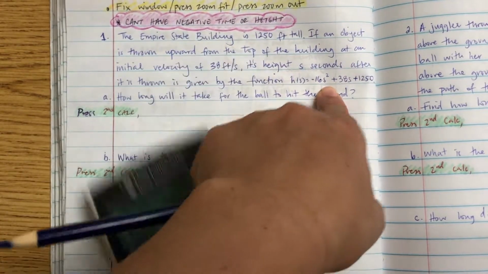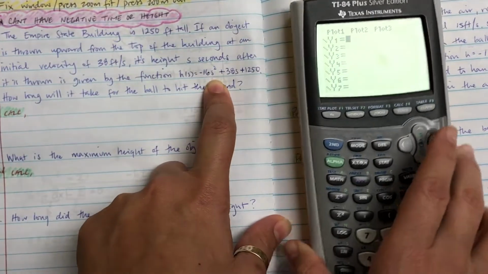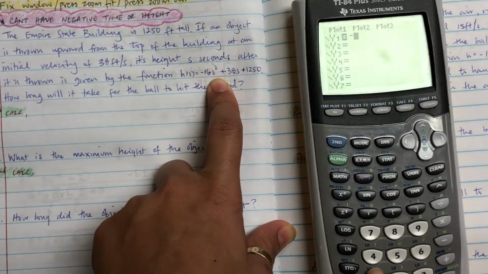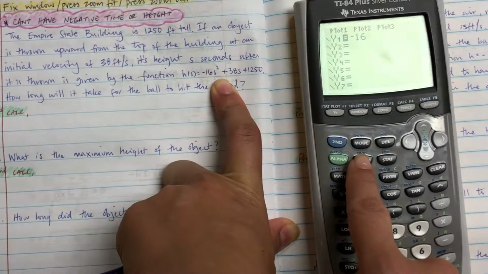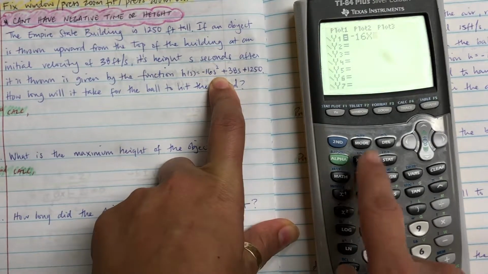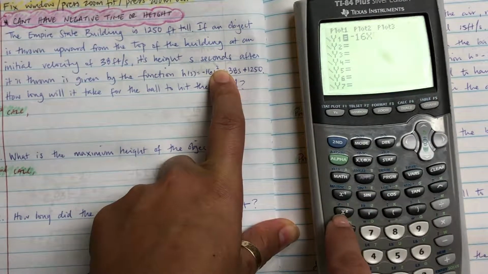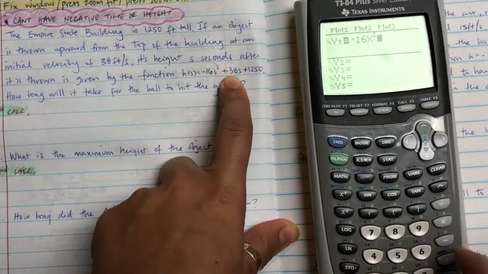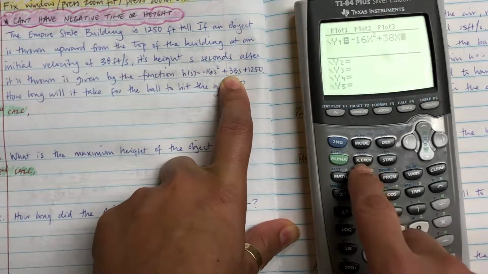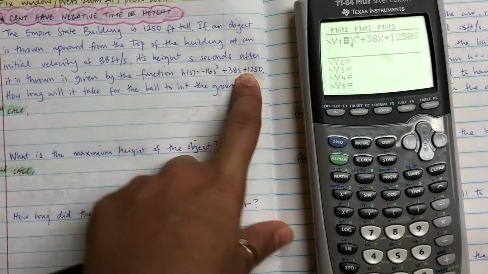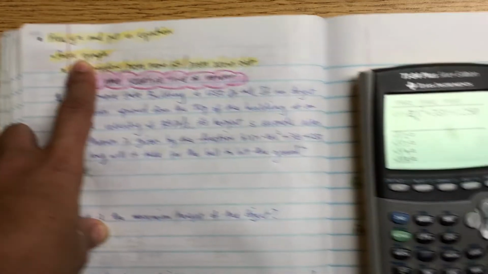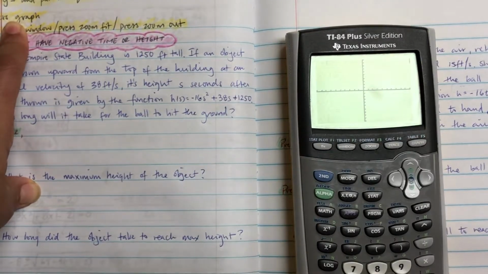So you're going to type in the equation exactly as you see it. You're going to write negative 16, and s is going to be our x. You could put s in the calculator, but that's just too much work. X squared, so that's the x squared button right there, plus 38x, this is x, plus 1250. All right, once you put in y equals, you're going to press graph.